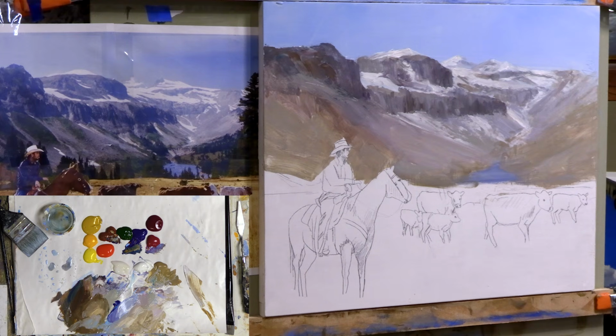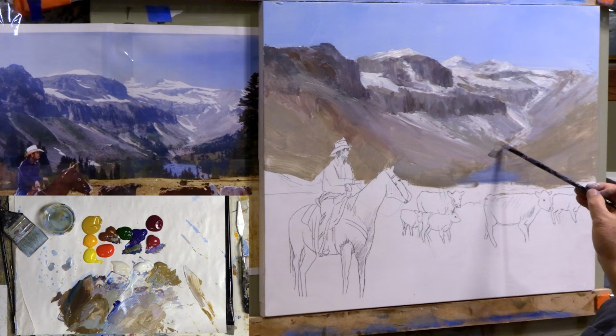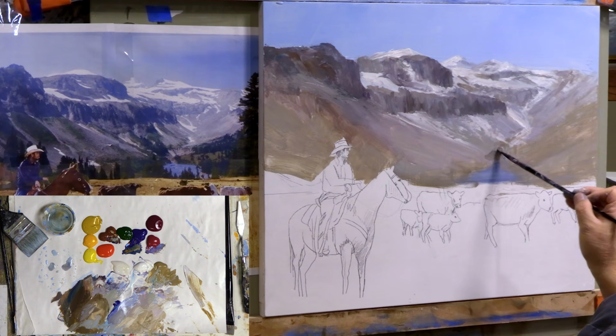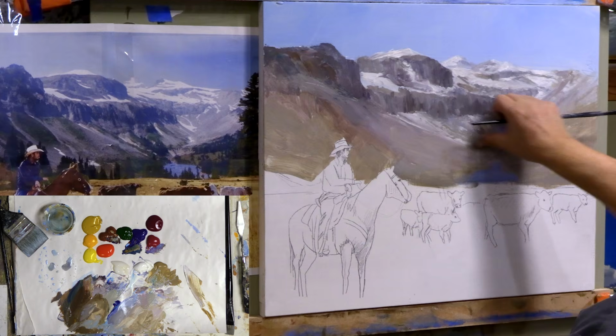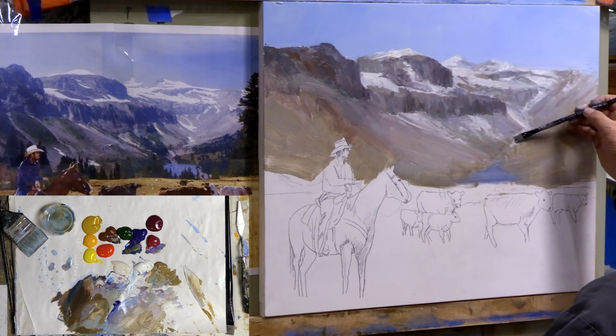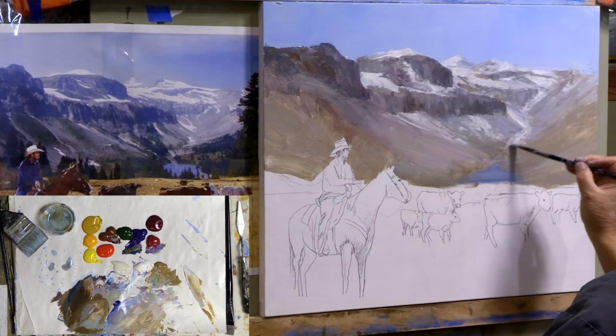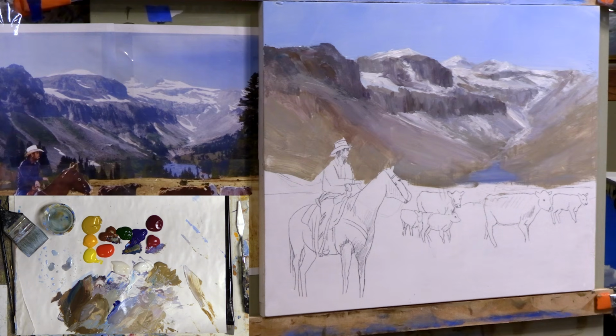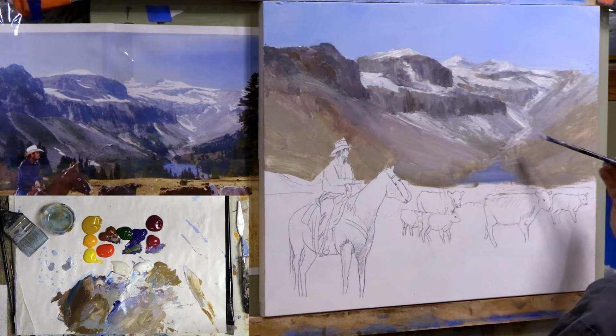A few little dabs of color, little blues and some of my browns here. Down in here you would actually be down into some of the shadows, but we'll get some of that in there. That'll be good. A little bit of our light snow back in there. Right in there, just some ideas of it here.